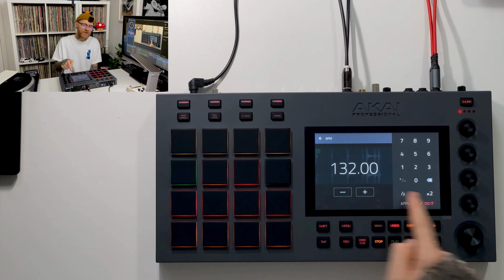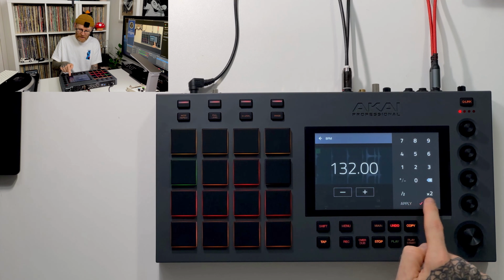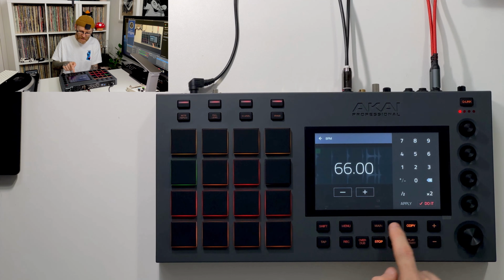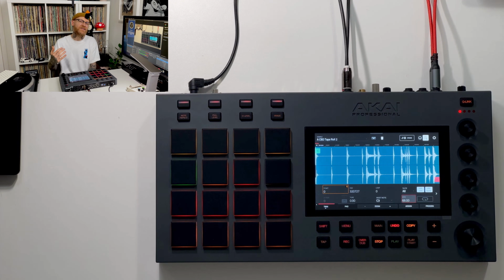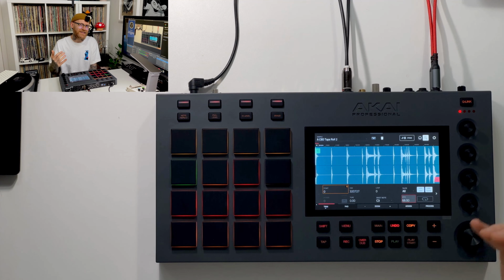Aside from just being able to set this to a value if you like, I can go in here and you can see we can half or we can 2 times. So if we halve it, it's going to take it to 66. And when we did tap tempo before, that's roughly where we thought we were at. So the MPC is calculating that BPM as you bring the sample in. And to be honest, it's probably spot on. It's 66 BPM.